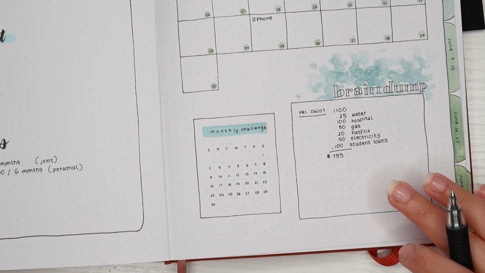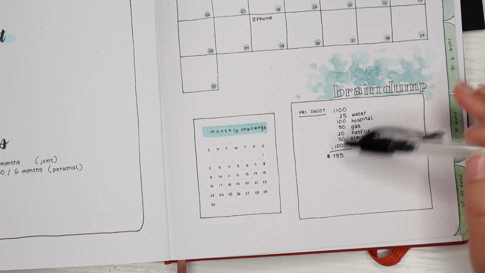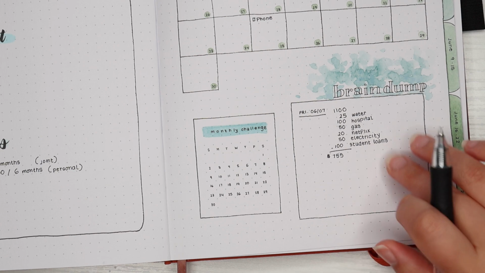So at this point then I would also consider groceries and gas and any other expenses, like if I need to get more food for my pets or something like that, if I need to go shopping, if I'm running low on shampoo or something. Just examples of stuff like that.